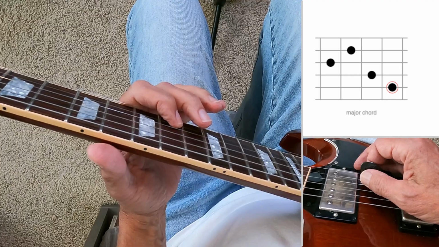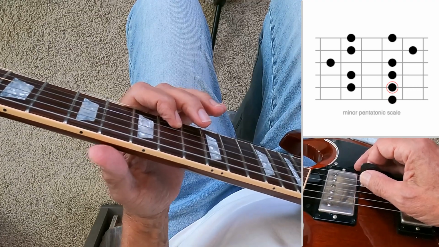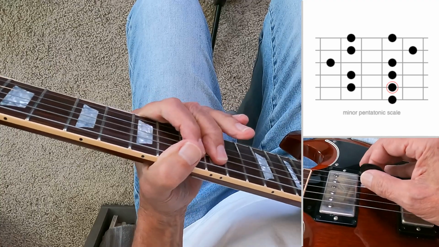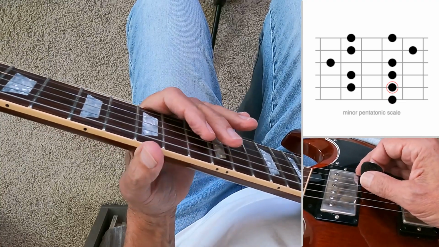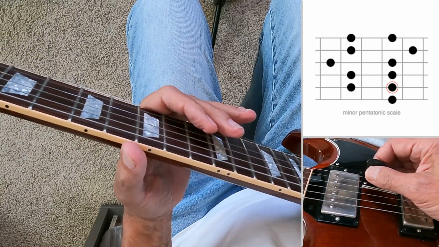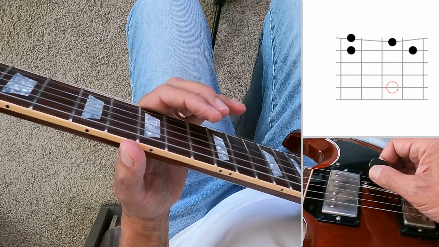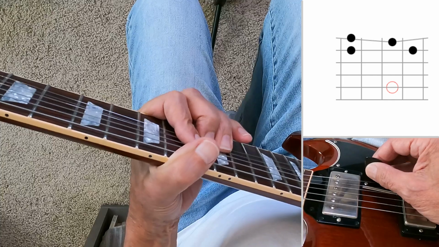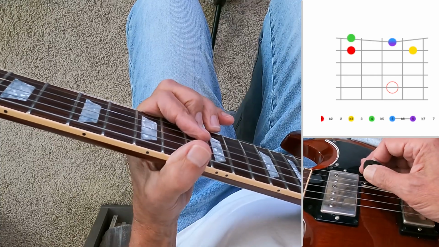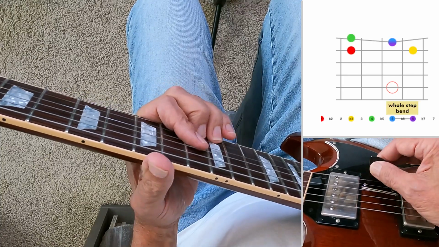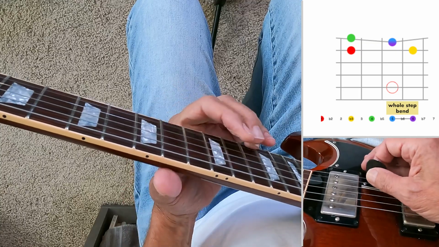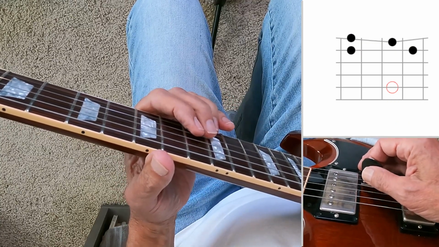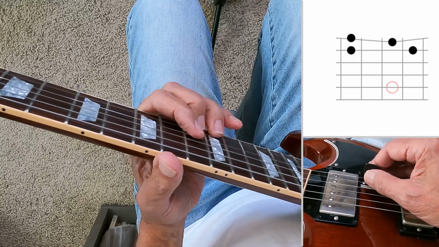And these next several licks use the minor pentatonic scale shape in this position. But he sometimes adds the 6th, a note which isn't in the minor pentatonic scale, like in this first lick where he bends the 1st string. He's bending up a whole step from the 5th to the 6th, up to this note. And then down through the other notes in the shape.